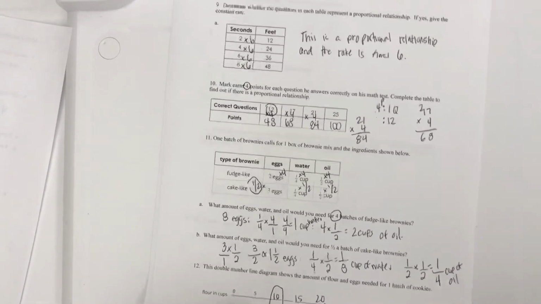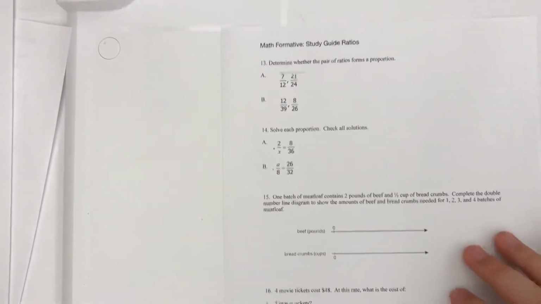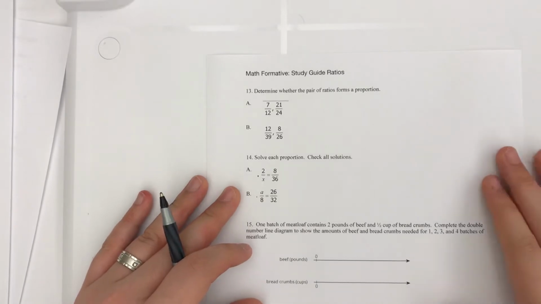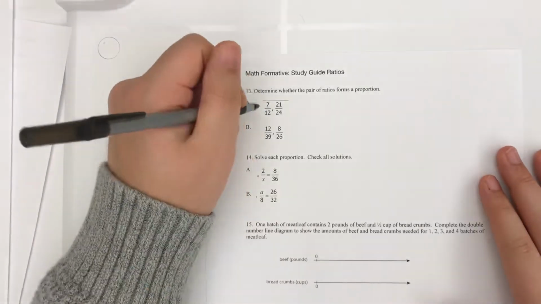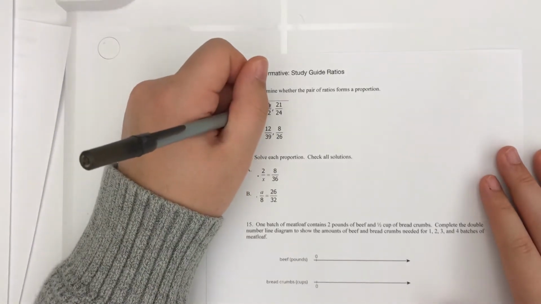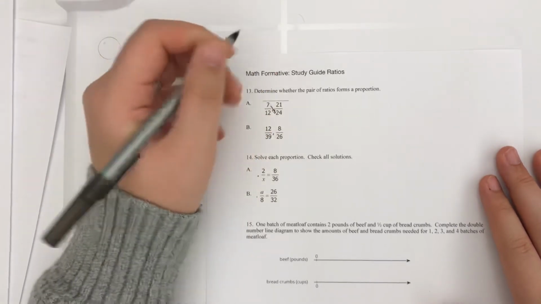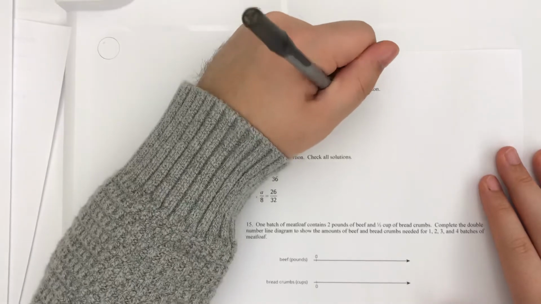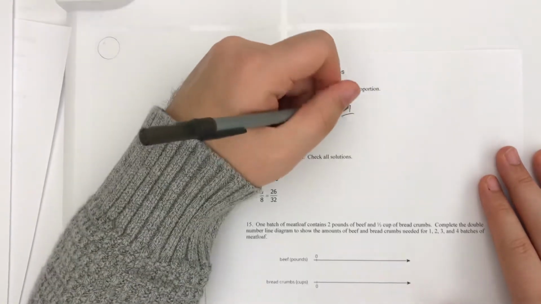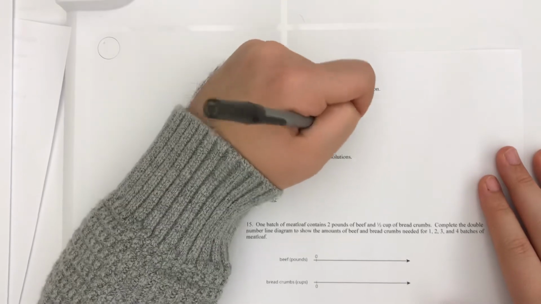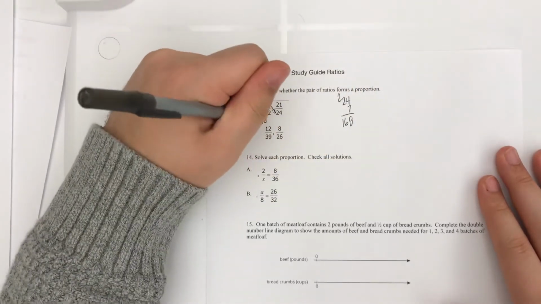All right. And then we have these problems. Determine whether the pair of ratios forms a proportion. Remember, in order to determine this, we have to cross multiply and then compare the numbers. So I'm going to do 7 times 24. Write that over here, 24 times 7. 7 times 4 is 28. 7 times 2 is 14. 15, 16. That's 168. So I'm going to write that underneath the first number.